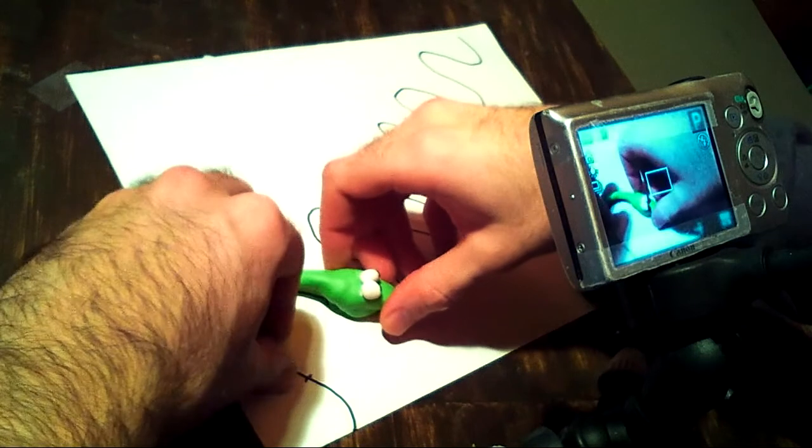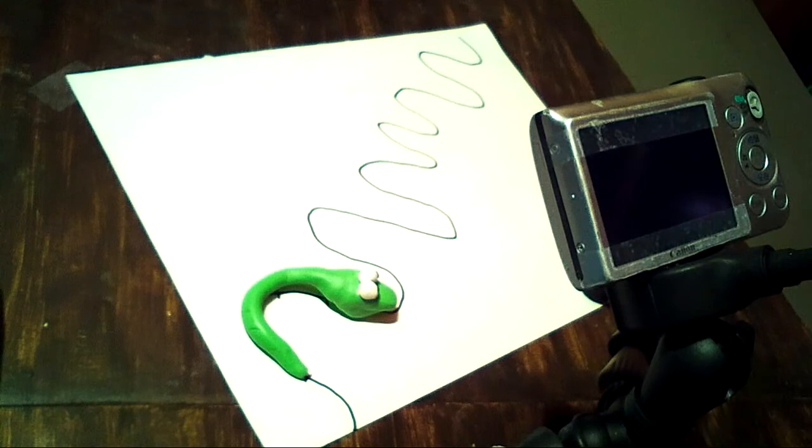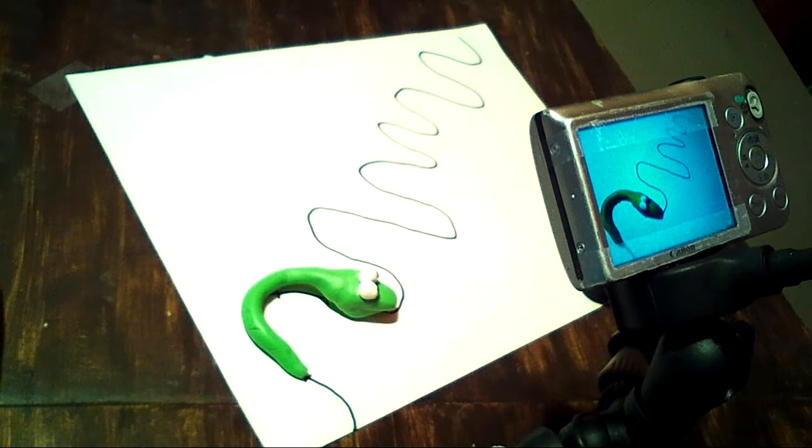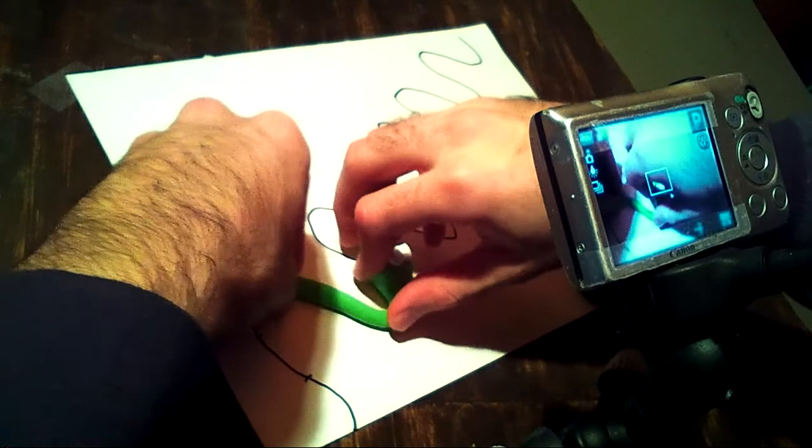And see how I'm just having this back end here follow the same as the front. So he's just going to keep on a-trucking.